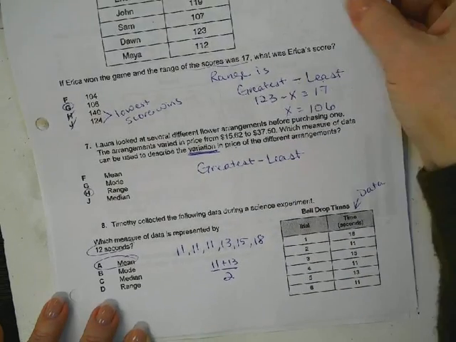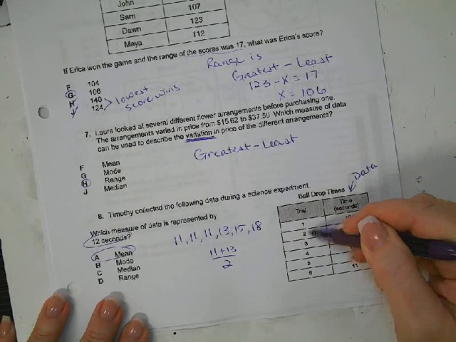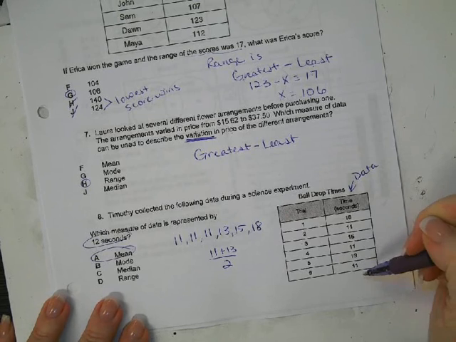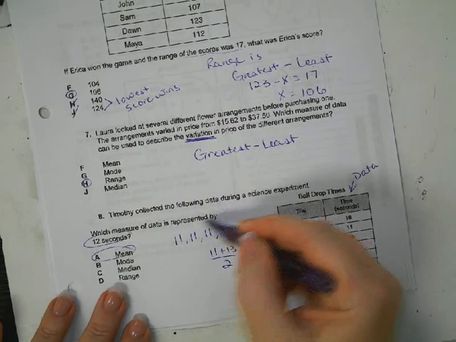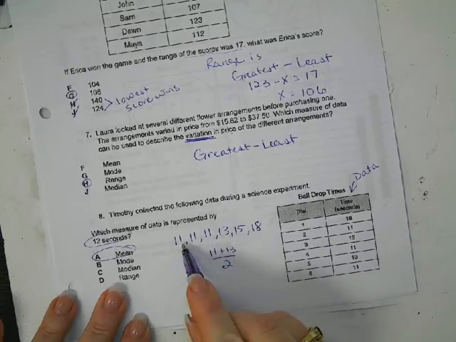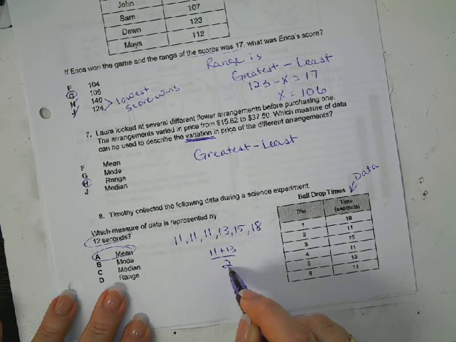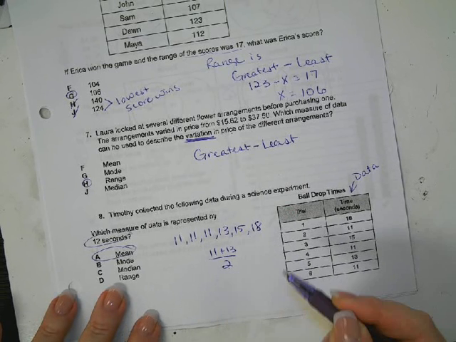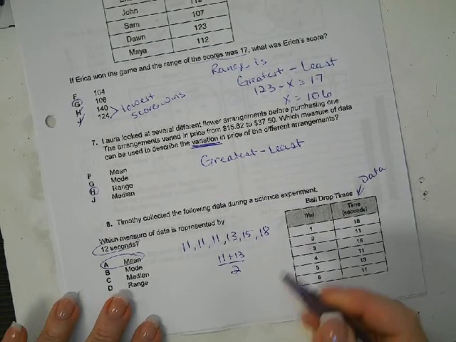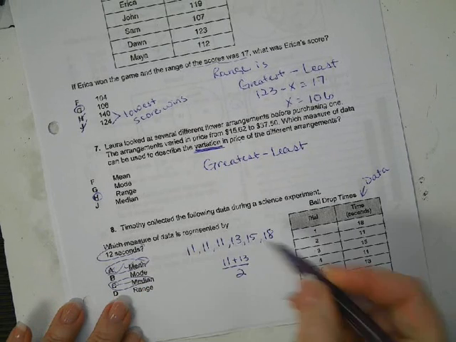Number 8, Timothy collected the following data during a science experiment. So he's dropping a ball. This is the different times he dropped the ball and how many seconds it took. It says, which measure of data is represented by 12 seconds? So I had to find the mean, median, mode. I put them in order, and I found the average, or the mean, is going to be, no, actually, this is going to be the median, right? The median, sorry about that.